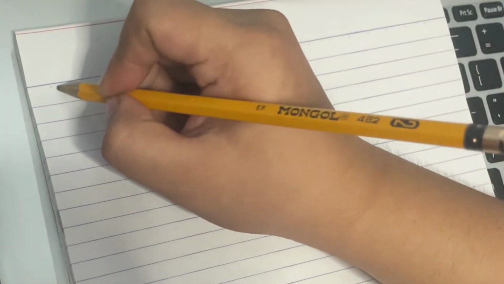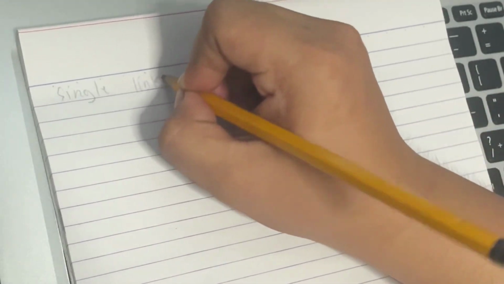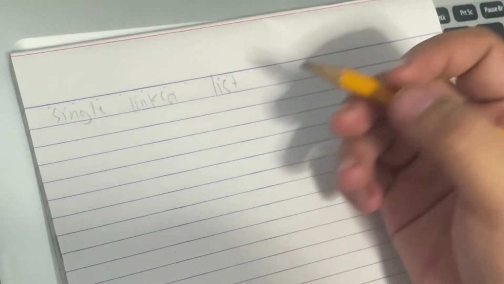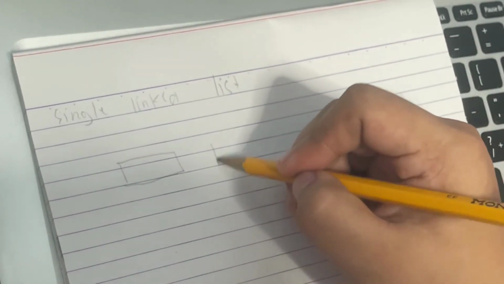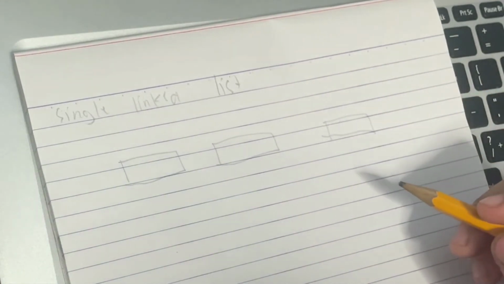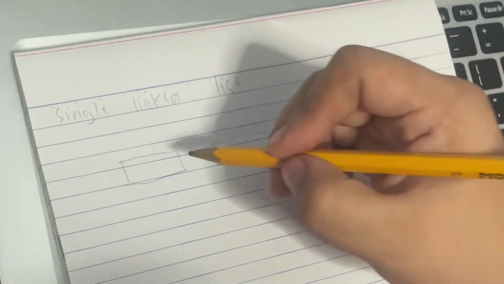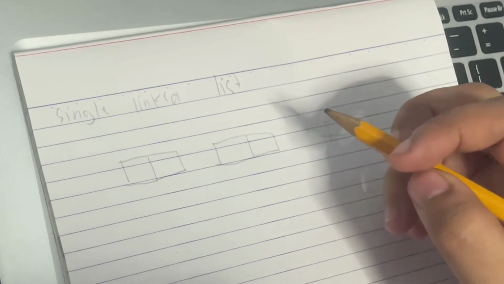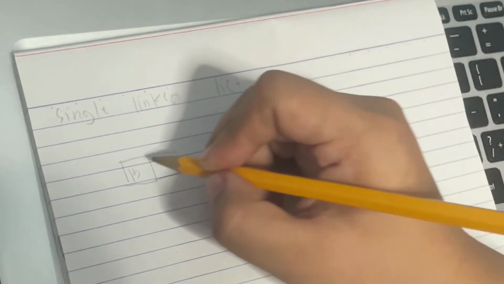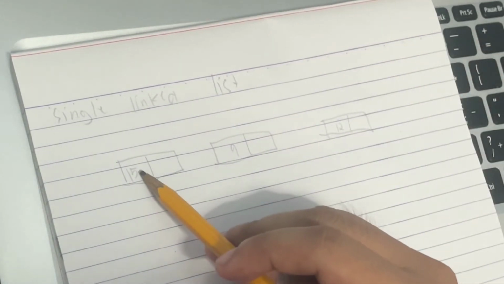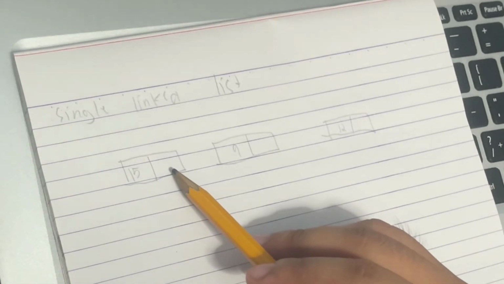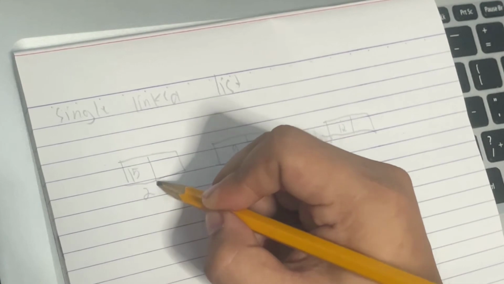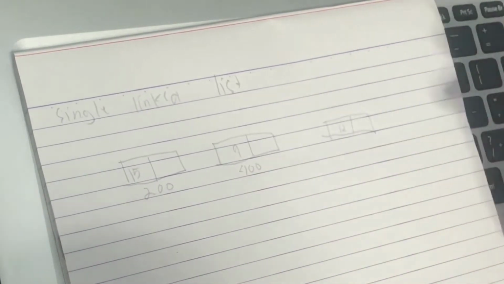So, this is the example of single linked list. Here in single linked list, for example, there are 3 nodes: 1, 2, 3. Each node has 2 parts. Let's divide it in 2 parts. First, let's have the data contain 15, 9, and 12. This is the data, and the other part is the pointer. And let's have an example: the address of the first node is 200, then the address of the second node is 400, and the third node is 600.